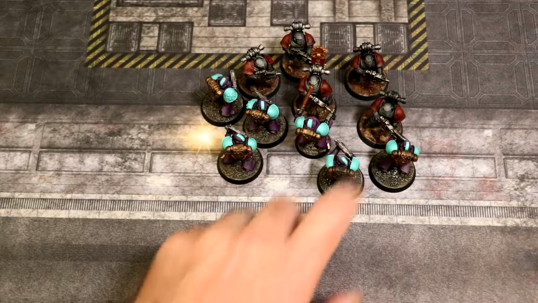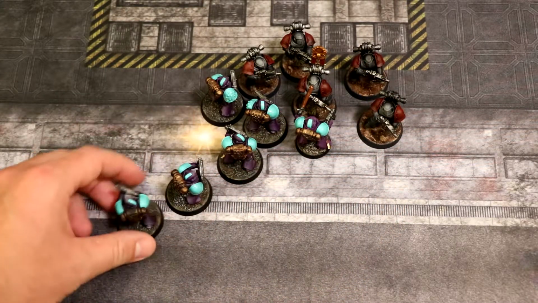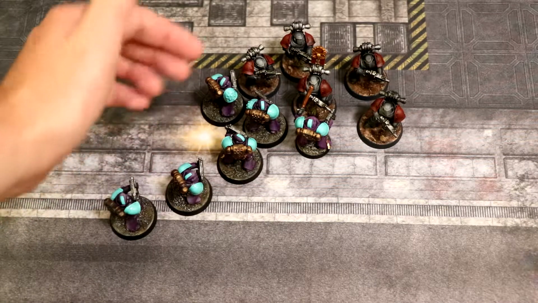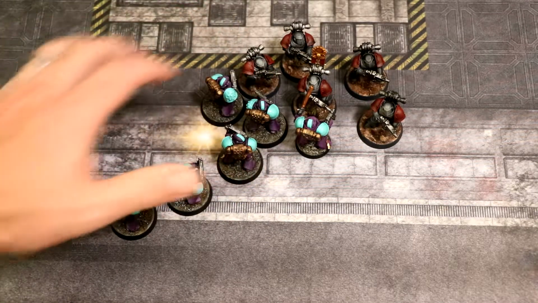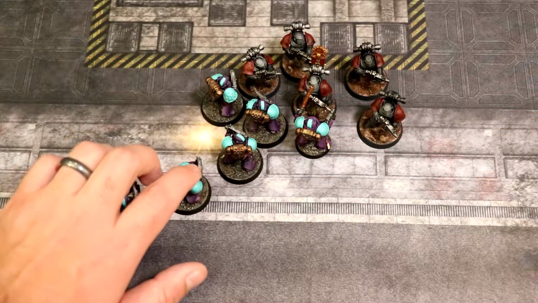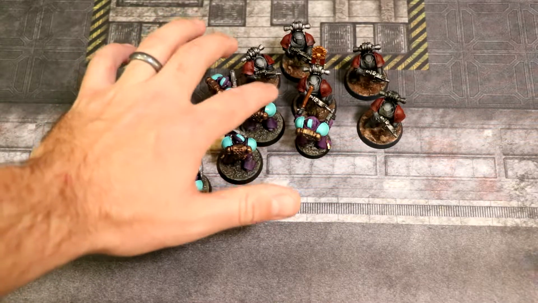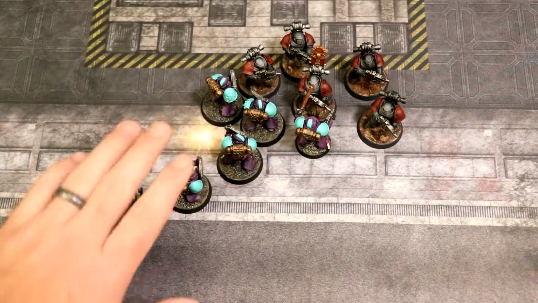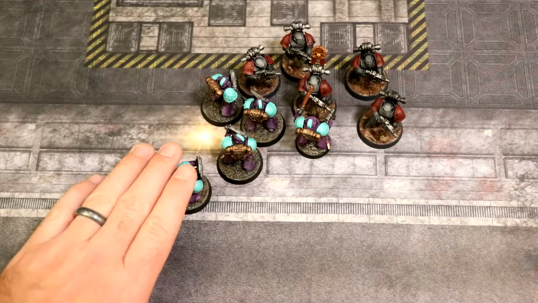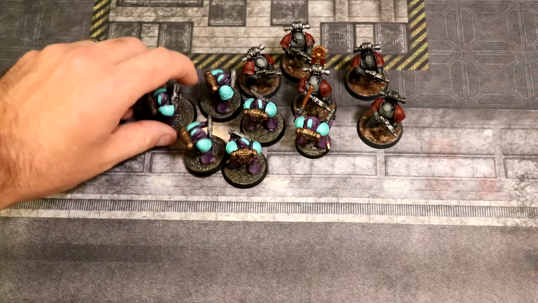Now, just for an example here, let's say that these models were actually kind of strung out in the unit, and they couldn't even quite get within 1 inch of one of their friendly models up here with the pile-in move. So these guys back here, if they were sort of outside of 1 inch from one of these closer friendly models, they would not get to attack in the assault phase. They might have to wait till the next turn to move even closer to get into assault.